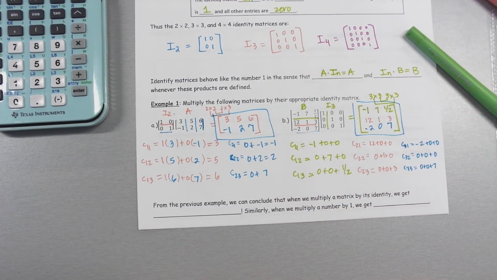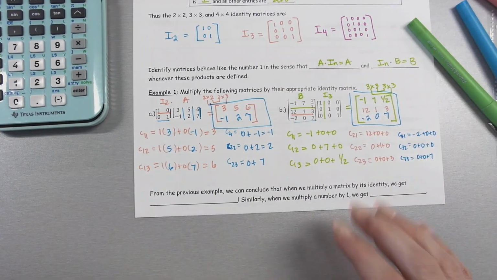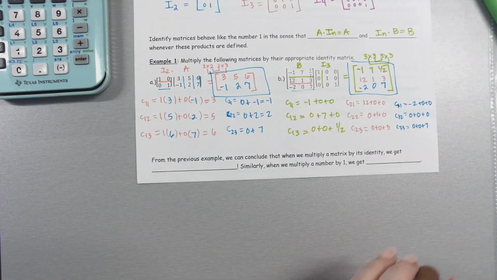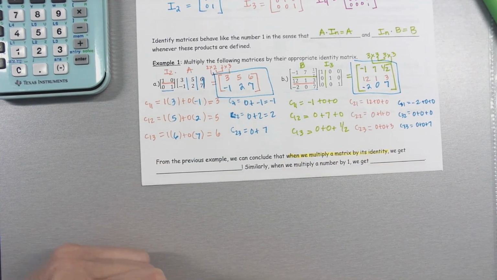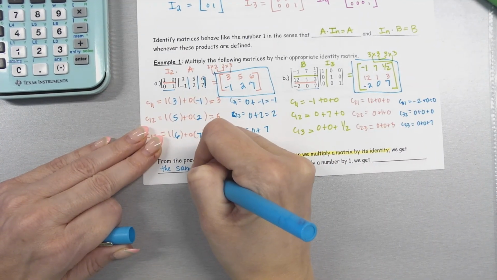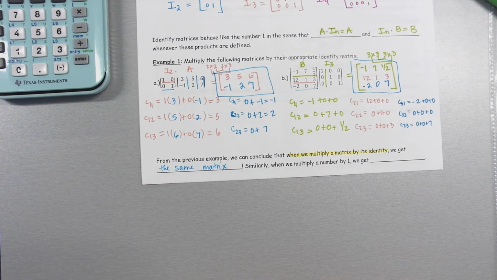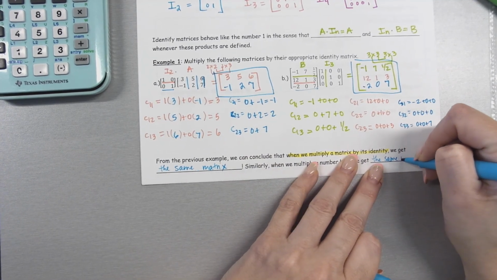So yes, when you multiply matrices by their identity, you are going to get the same thing. So from that example, we know that we get the same matrix, and that's just like when we multiply a number by 1, we get the same number.